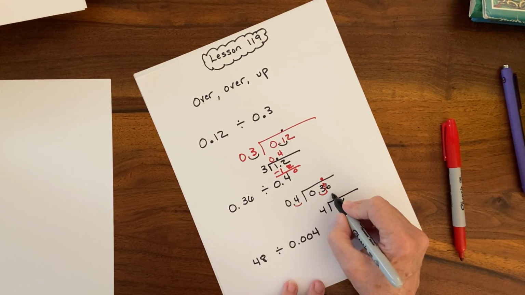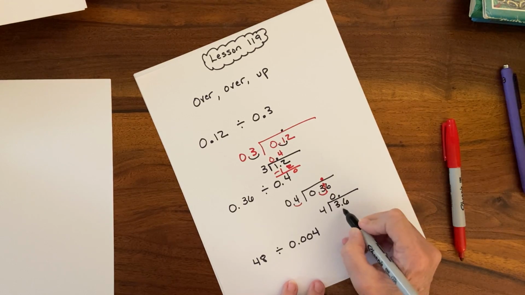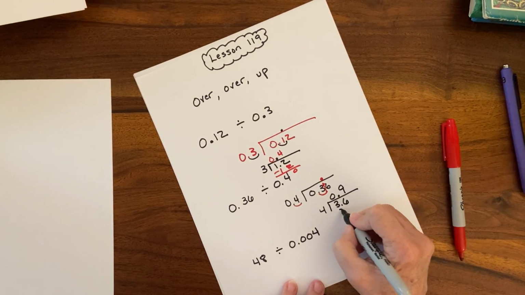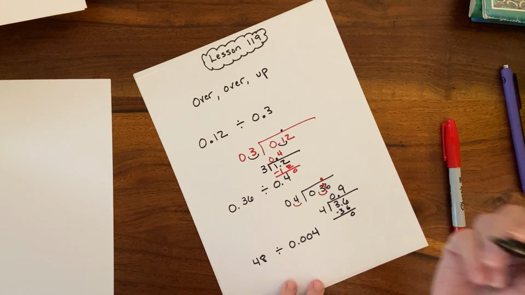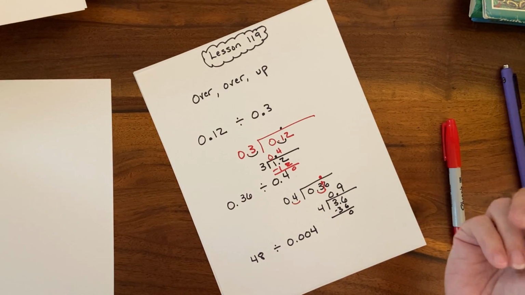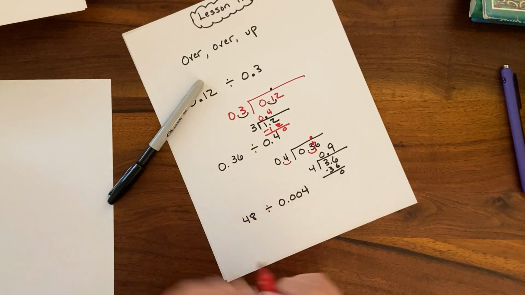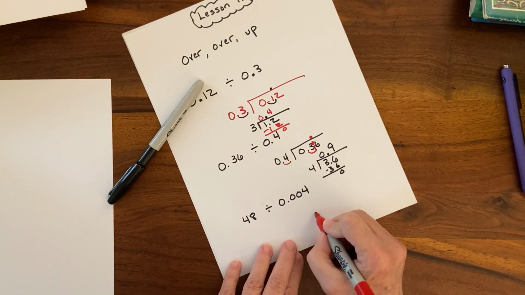So 4 won't go into 3. 0. Will 4 go into 36? Yes, 9 times. So my answer is 9/10. Okay, one more and then we're all done. Which number goes in the box? This one, right?